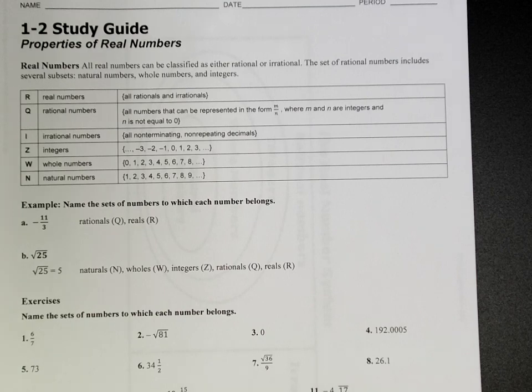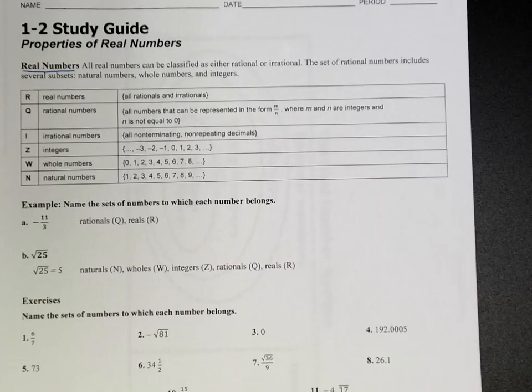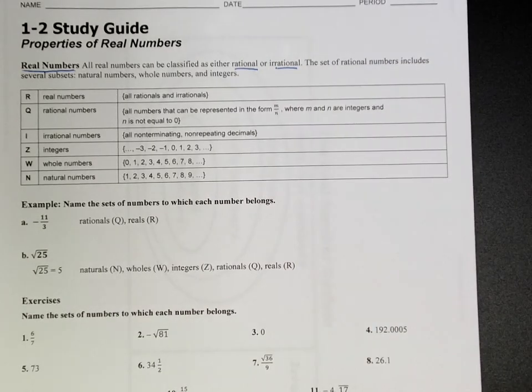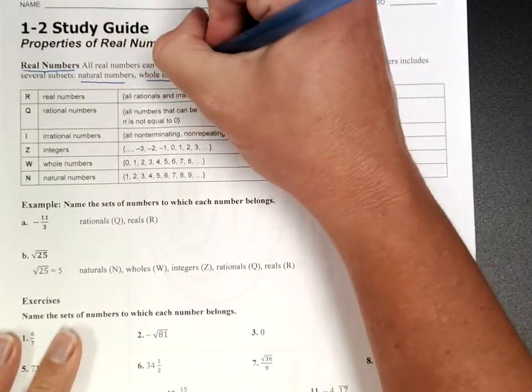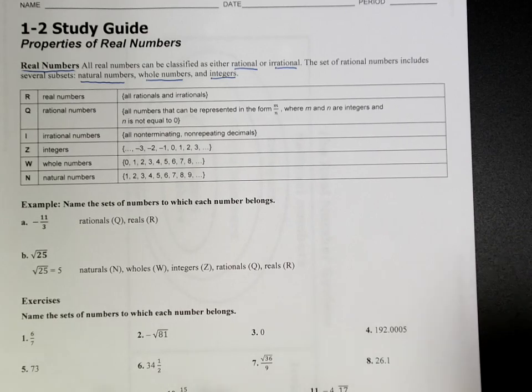Well, the first thing we need to do is define what is a real number. All real numbers can be classified as either a rational or an irrational number. The set of rational numbers includes several different subsets, including natural numbers, whole numbers, and integers. We need to know exactly what all these things are and how you can classify numbers under these different categories.